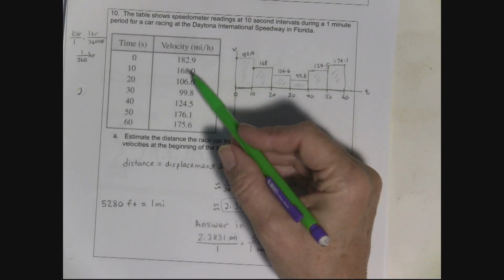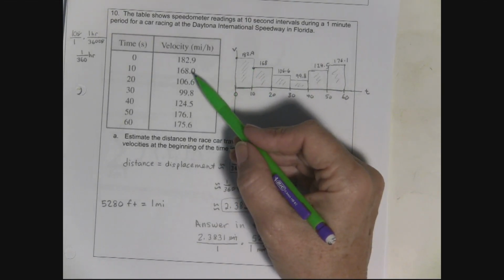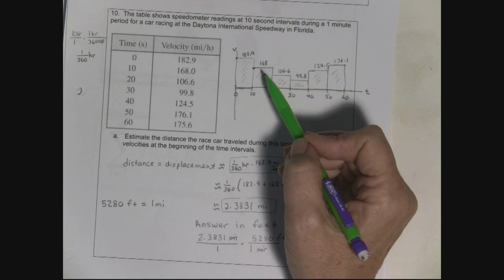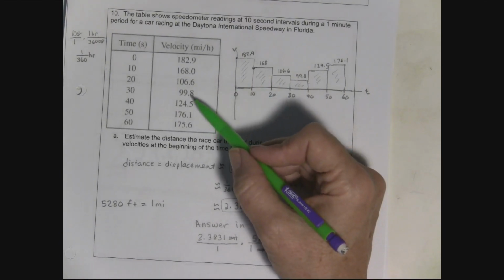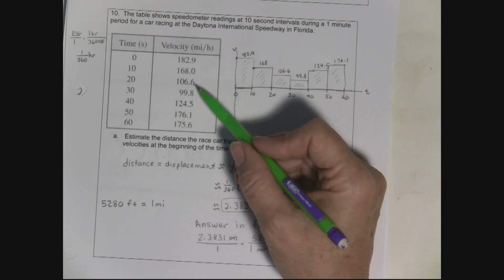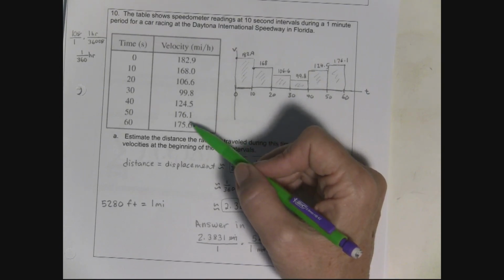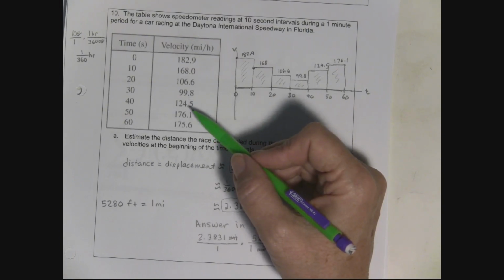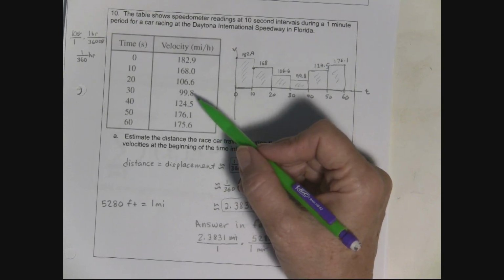In the next time interval, from 10 seconds to 20 seconds, the car slowed down even more. So using 168 was another overestimate. But in this time interval from 30 to 40, the car was speeding up. It was going 99.8, and then at the end of the time interval was going 124.5. And so maybe it hit a corner here, and that's why it was slowing down. I'm not sure. And now it's going on the straightaway and speeding back up. But this is an underestimate of how far the car went if we use 99.8 for it.